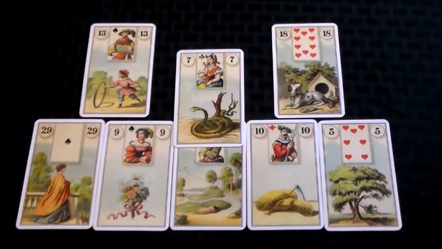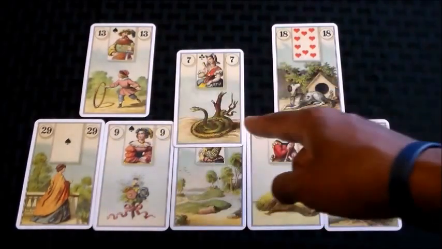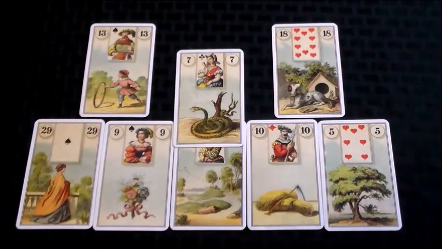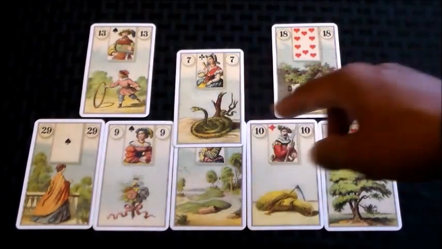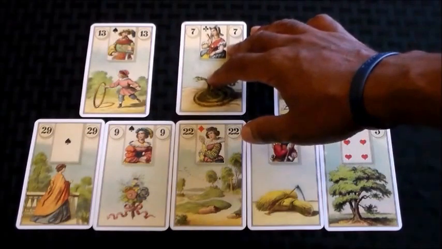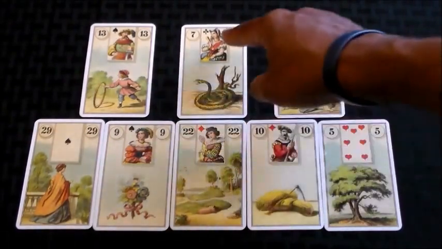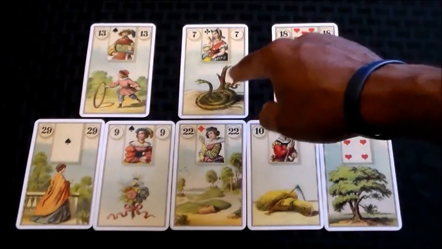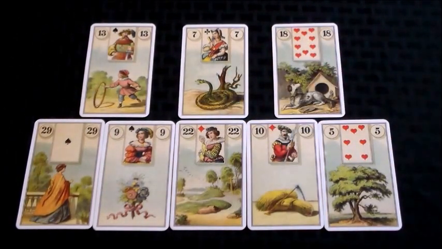And as I'm saying that, the other thing about snake, because we have a lot of queens here, is that the queen of clubs in particular with the snake card can represent the other woman. So again, it reinforces the idea that Kathy may have some sort of suspicion that there may be another woman involved. And with 3 queens, maybe there's been more than one woman involved and she doesn't know.